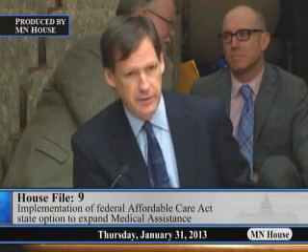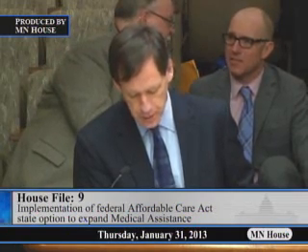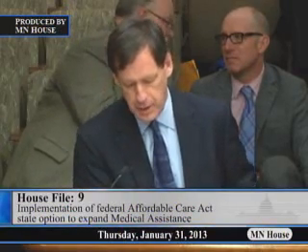Secondly, as has been talked about, this is a smart financial decision for the state and does save significant money for Minnesota over the next few biennia. And thirdly, this will help reduce uncompensated care for clinics, for hospitals, and other health care providers as we provide better coverage.